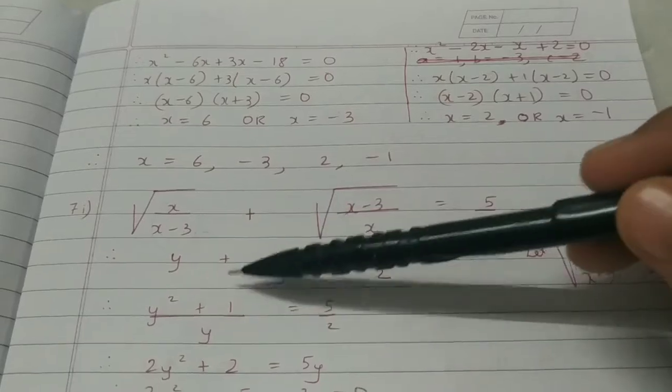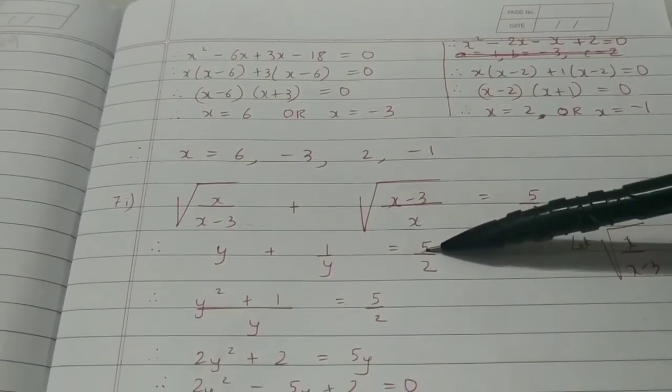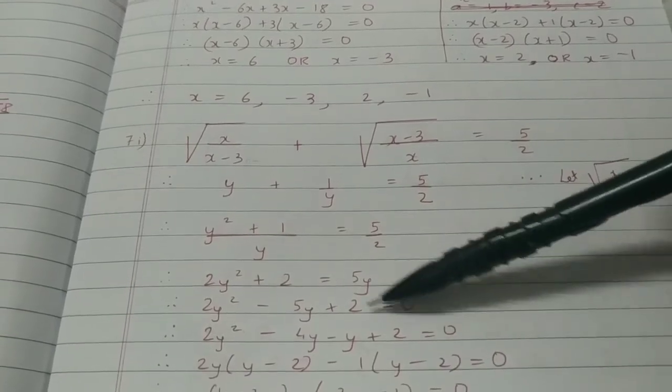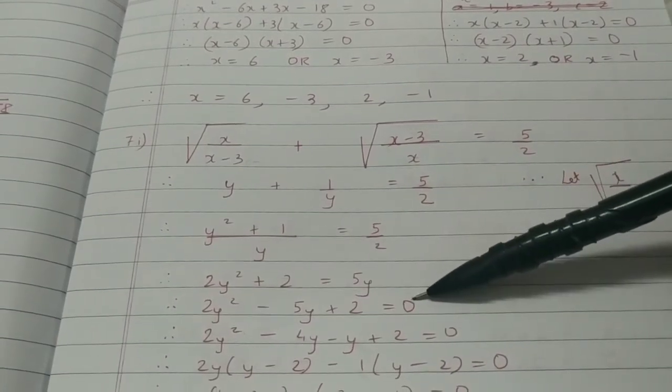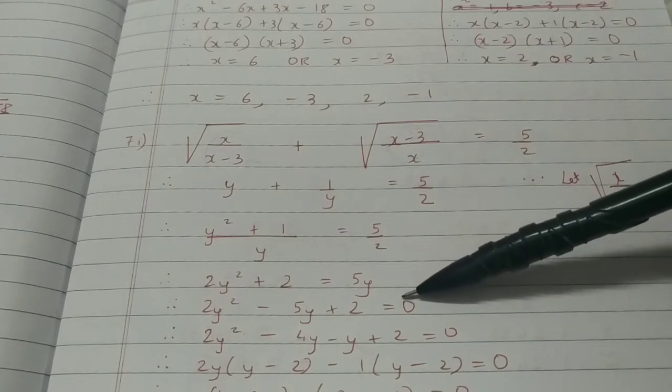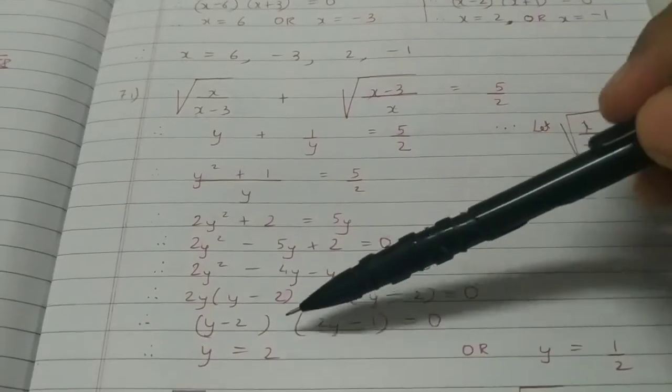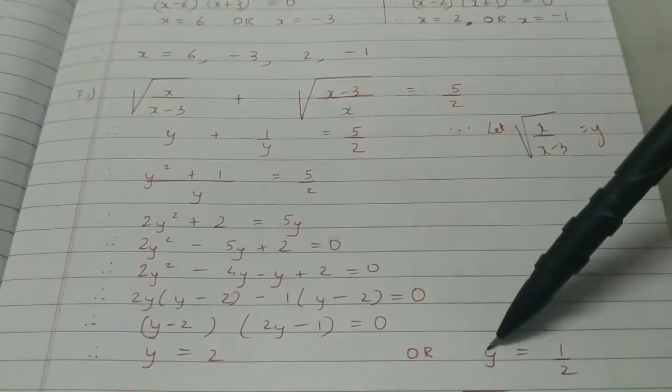So we get a very simple quadratic equation, because after doing LCM and cross multiplying, we get it in the standard form as well. And then solve it as usual. If you can split it or you want to use a formula, your choice, because the answer is going to be the same. Y is equal to 2 or y is equal to half.